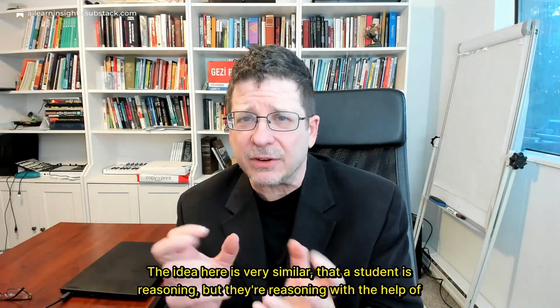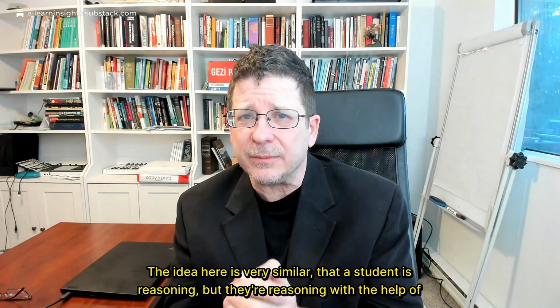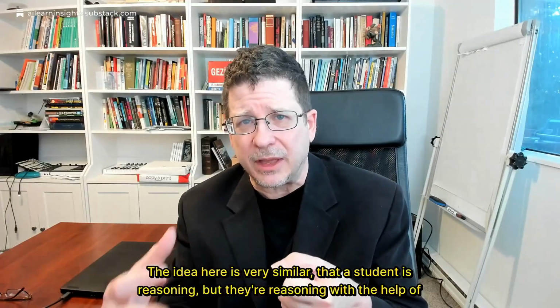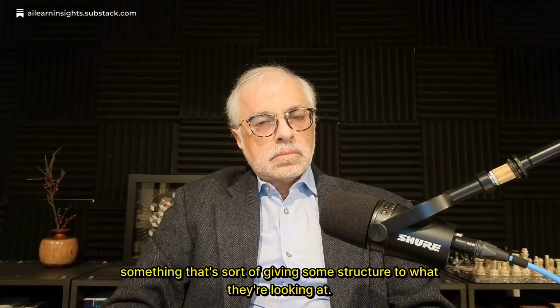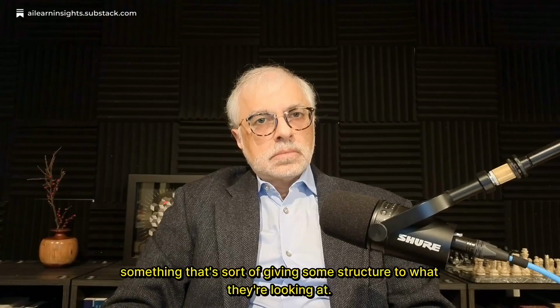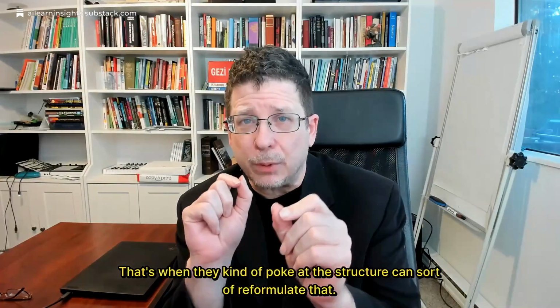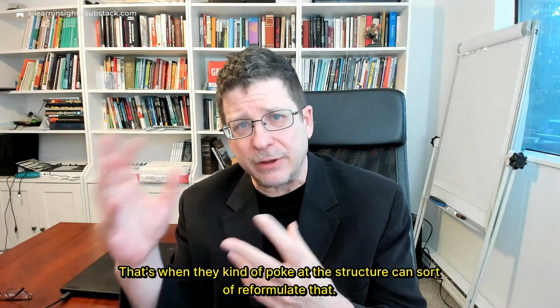The idea here is very similar: a student is reasoning, but they're reasoning with the help of something that's giving some structure to what they're looking at. That's when they poke at the structure, and can reformulate it.